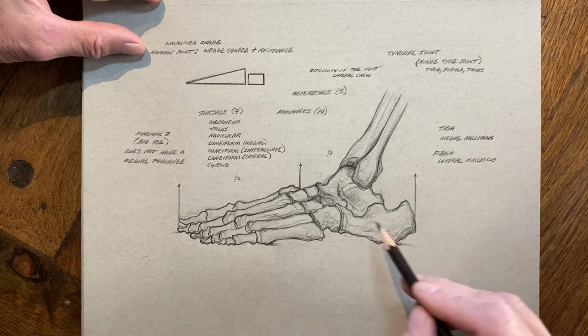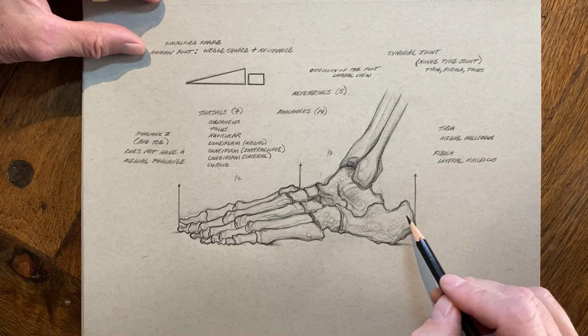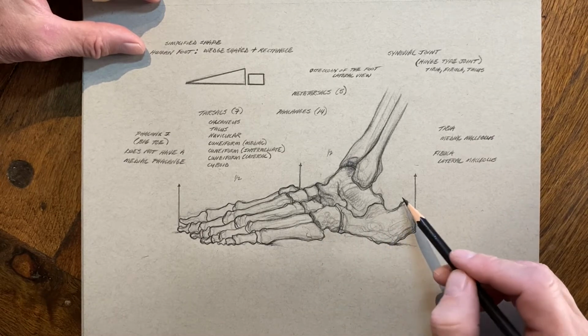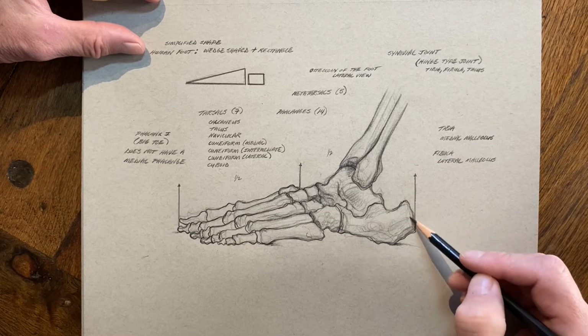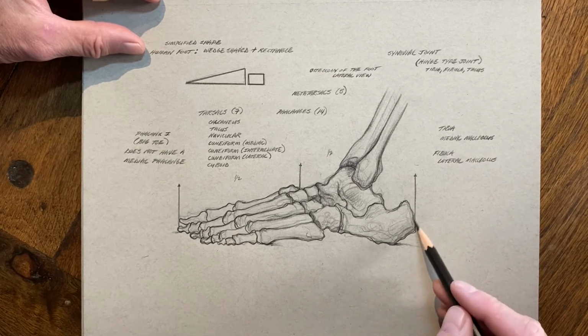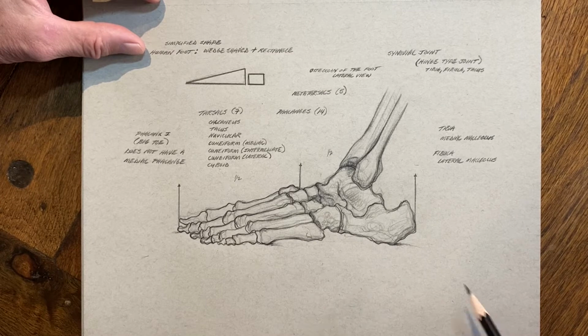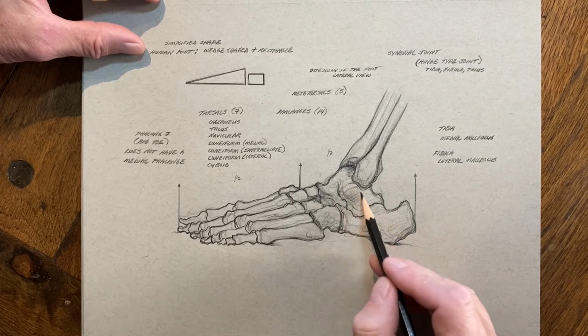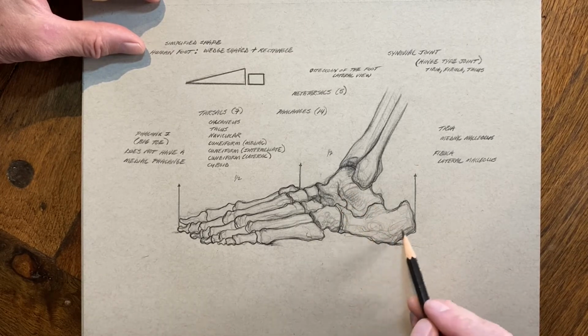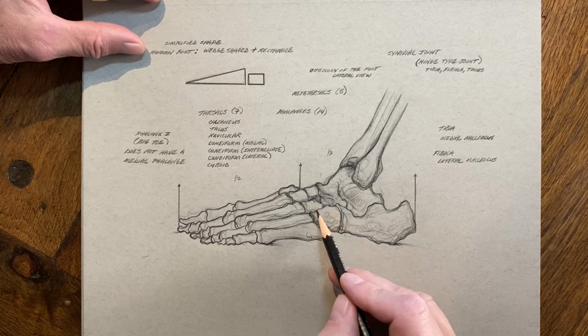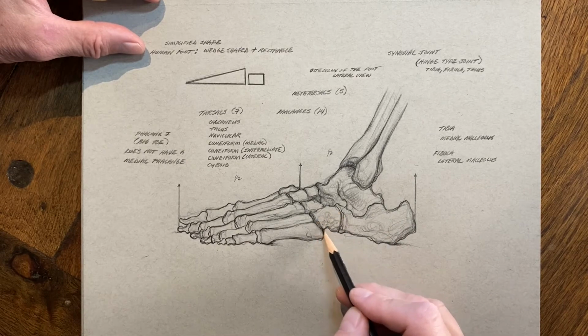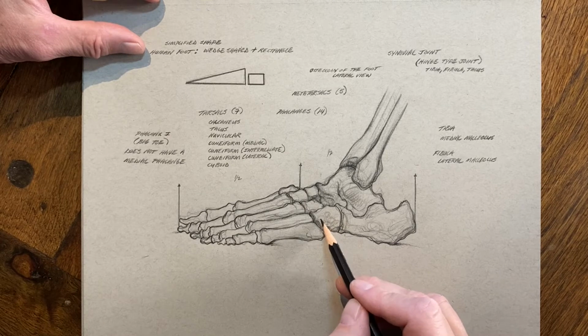We'll do a little demonstration also of the muscles in a minute, and we'll be able to see how this comes down and connects, and then the skin obviously fits over that fold. So this is the talus, this is the calcaneus. This little cube-like shape that fits right in here, this is the cuboid bone.